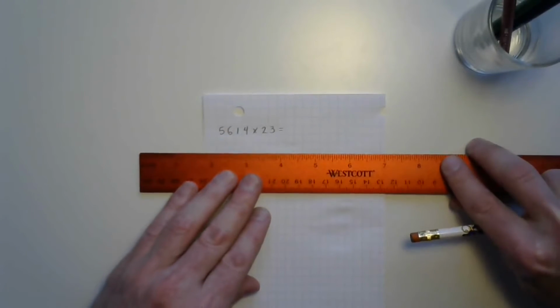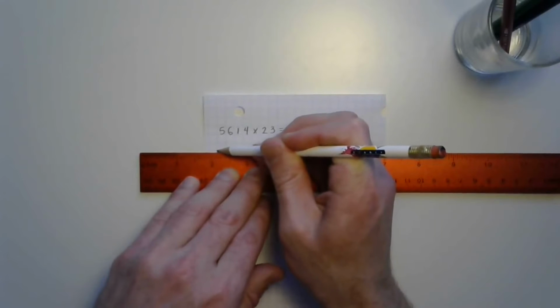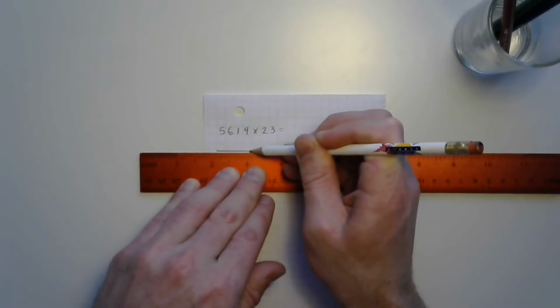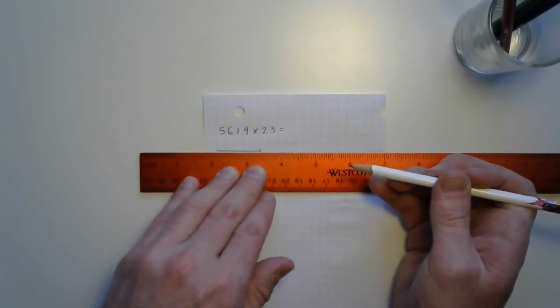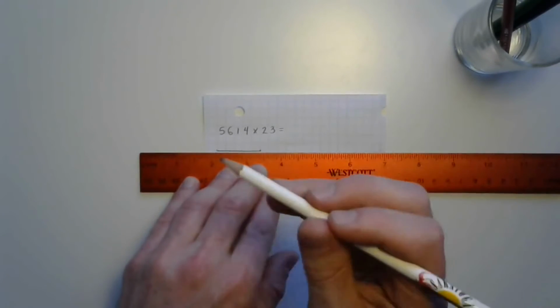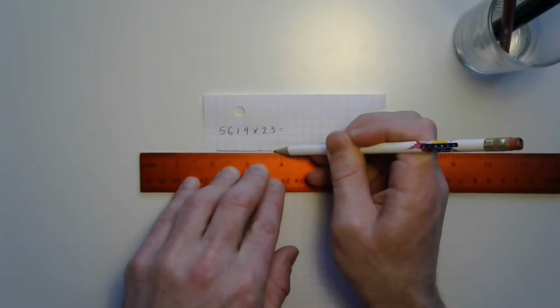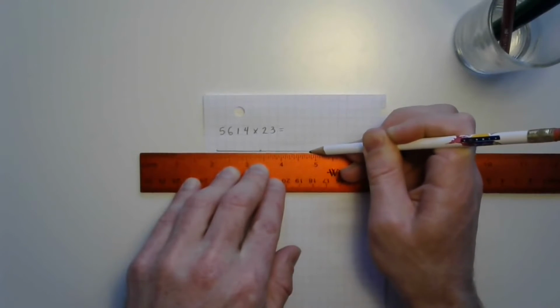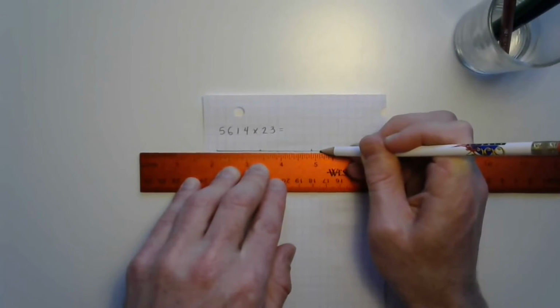I mean, take your straight edge and go ahead and mark off 5 boxes for that 5,000. You can create a small notch just to help you out with this. What do you think the next line is going to be? 6. And I'm notching that. And then there's just 1.